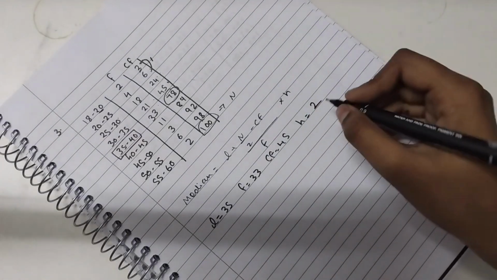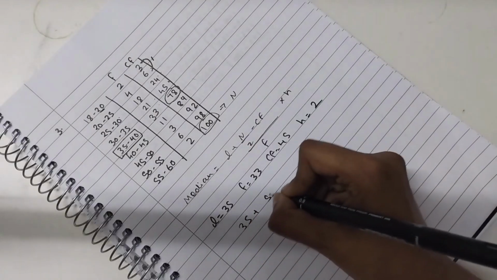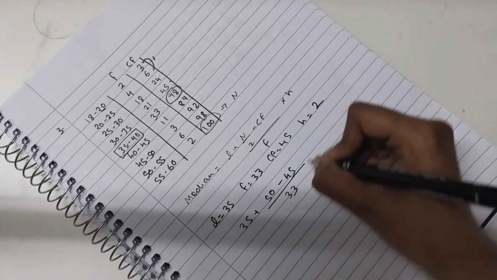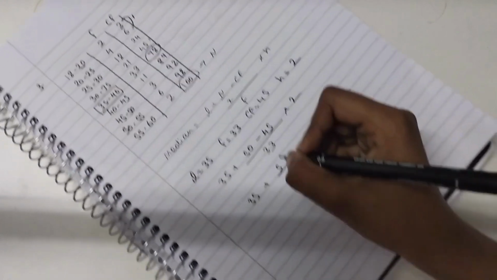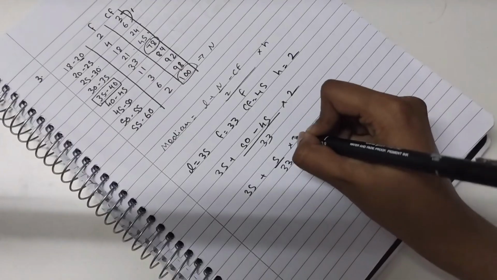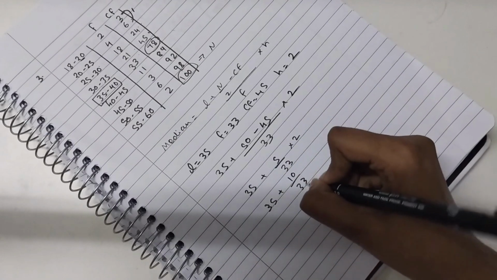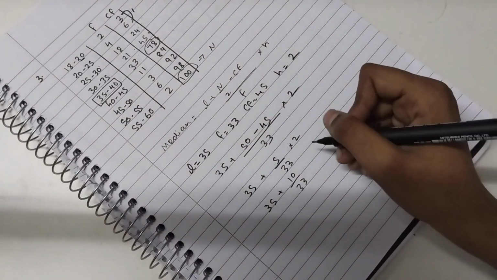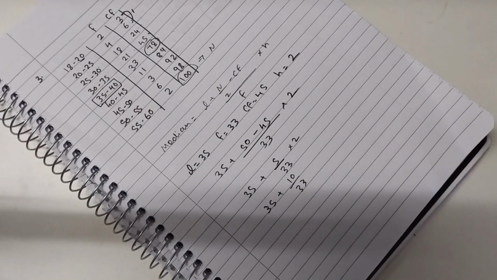So when we substitute these values here, we will get 35 plus (n by 2, which is 50, minus cumulative frequency 45) divided by 33 times 2. So 35 plus 5 by 33 times 2. So 35 plus 10 divided by 33. 10 divided by 33 will give us a value.